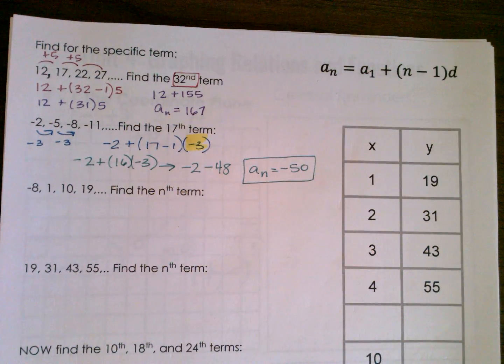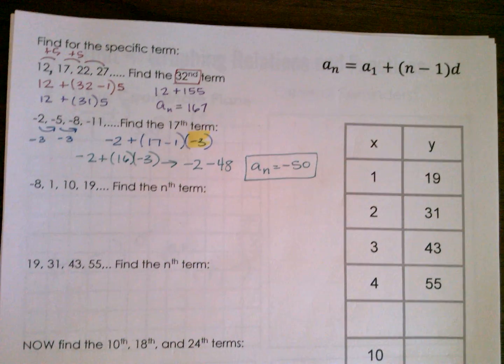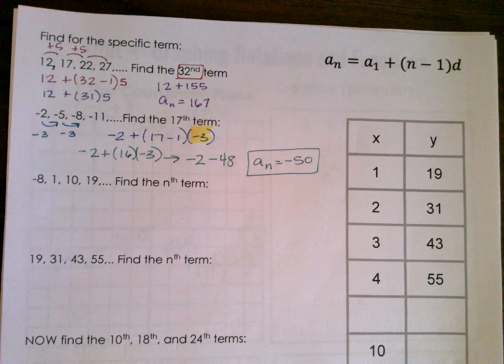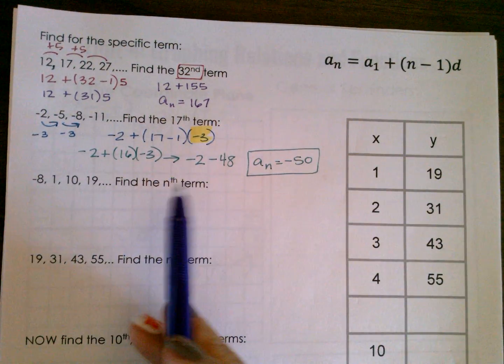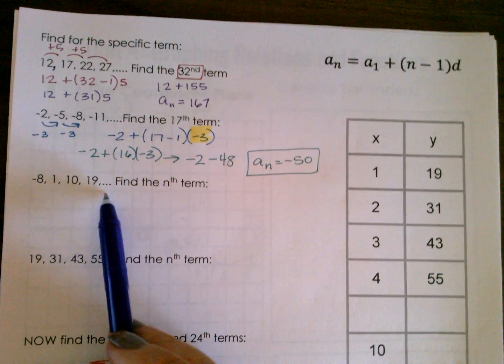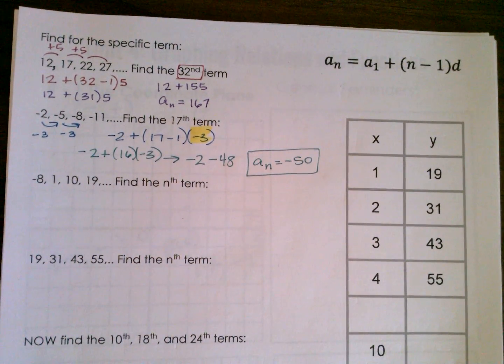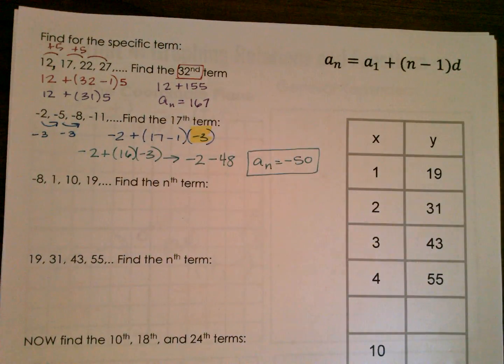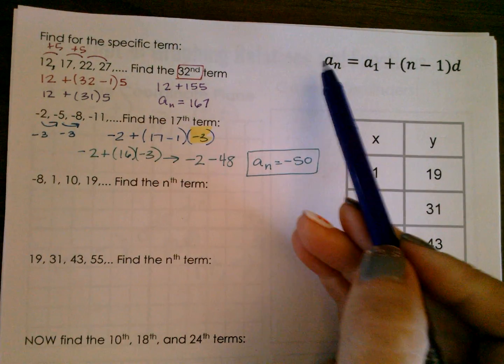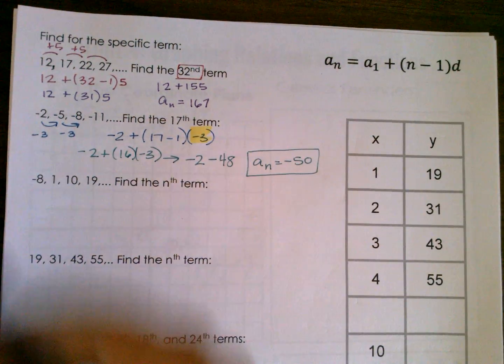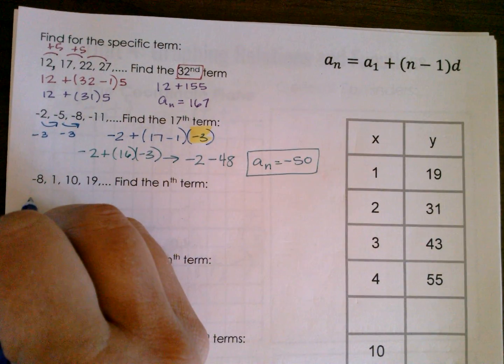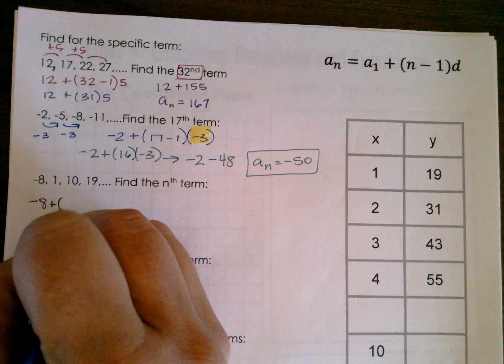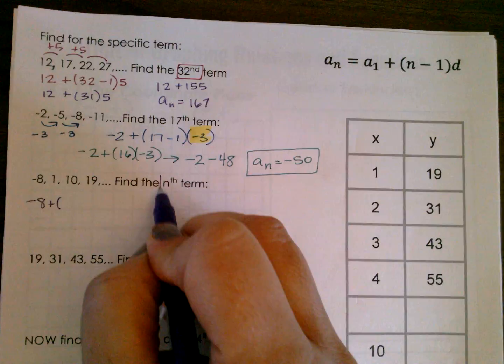Now we're going to make a very general statement so that someday if I say, here's a pattern, tell me the 100th number in the pattern, tell me the 19th number in that same pattern, the 51st number, we will have a general rule so we can calculate that. Again, I will just use this in the equation. So my first number is -8. I'm looking for the nth term, so I'm going to leave n in as my variable.